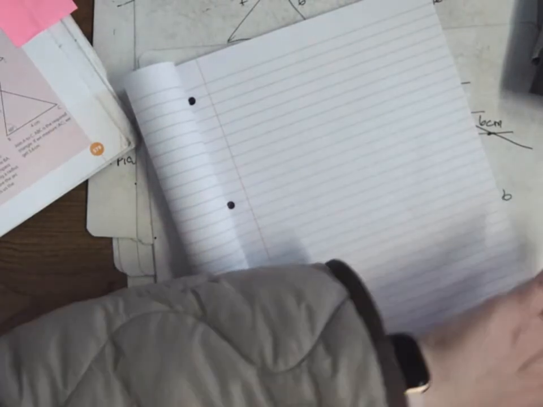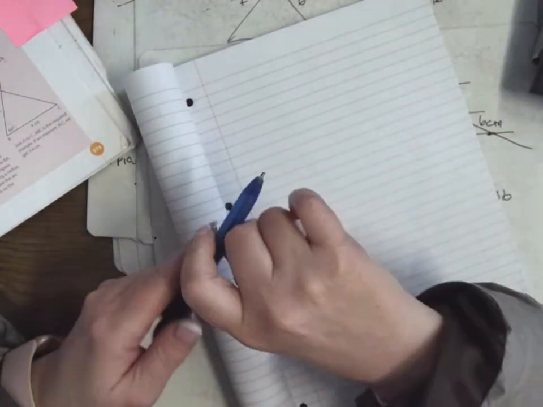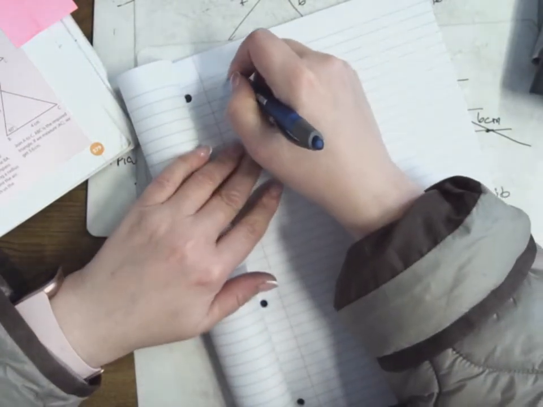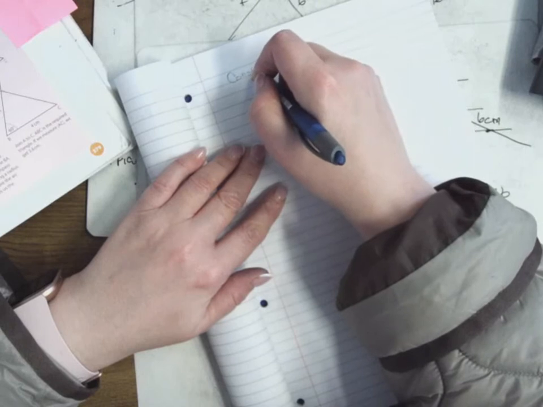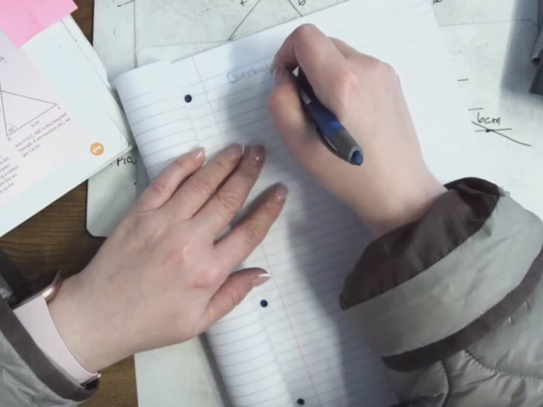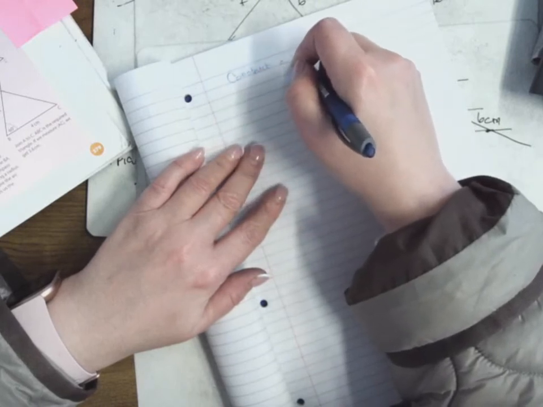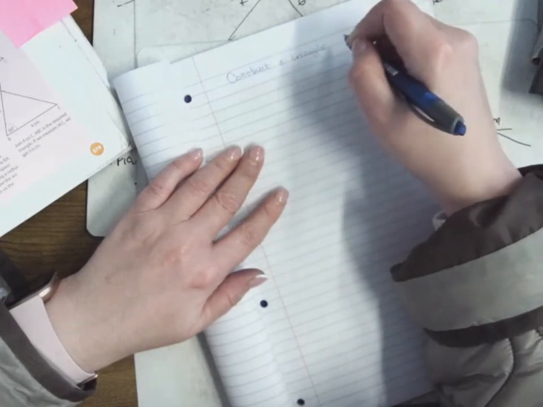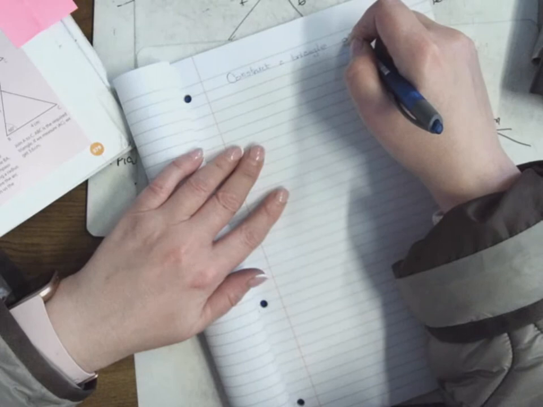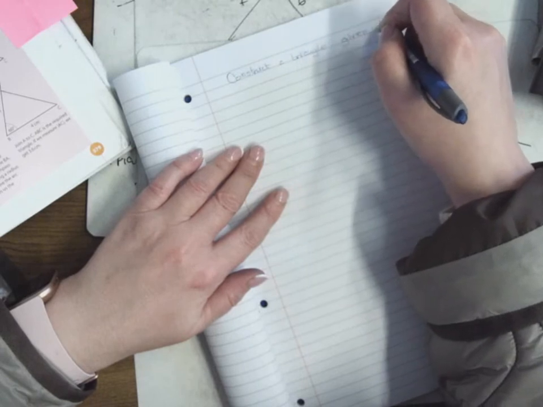There's 4 types of triangles you'll be asked to draw. You'll be able to construct a triangle given side, side, side.